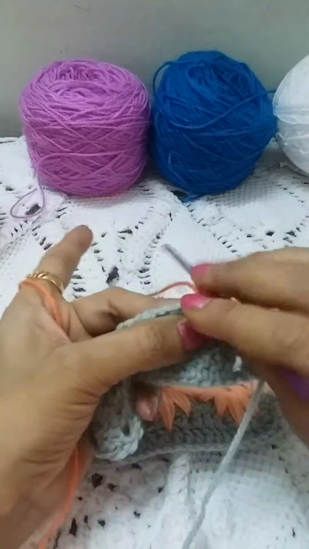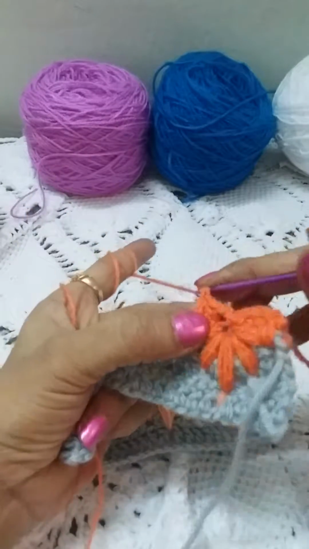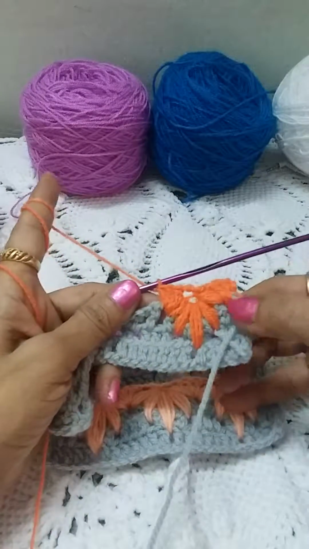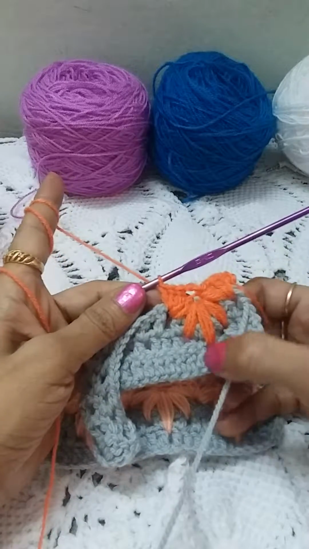And 3. So this is how we have completed this first puff spike stitch.